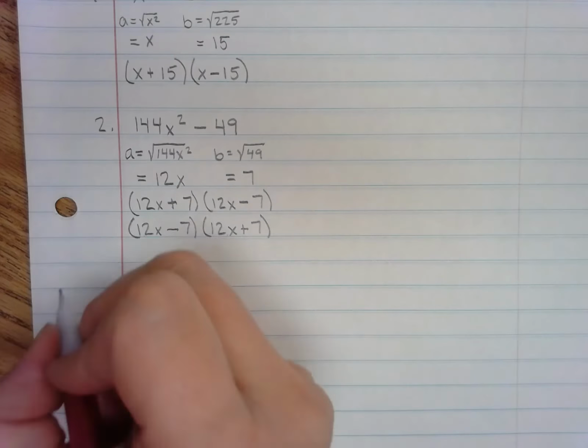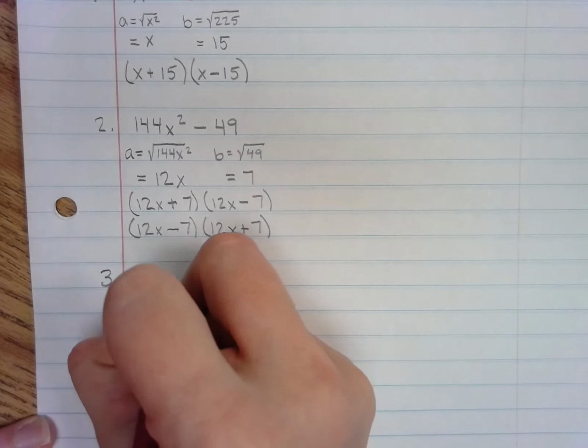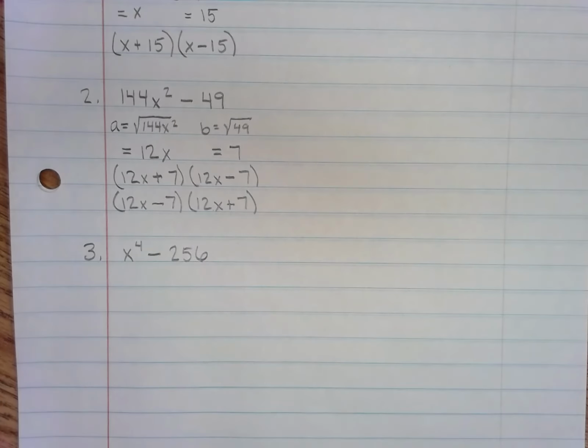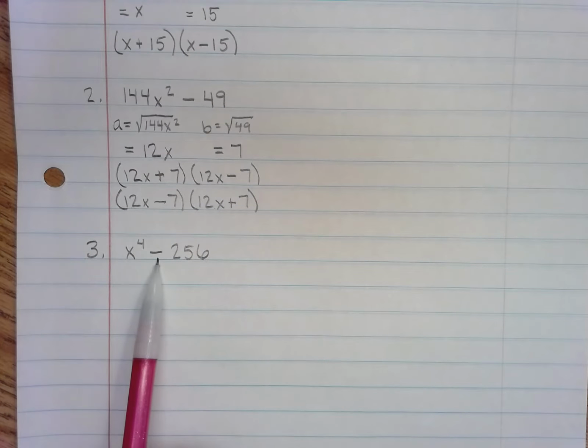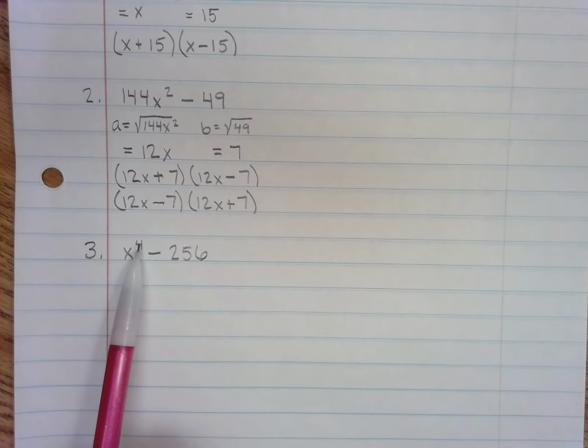Let's look at example number 3. Here we have x to the fourth minus 256. So let's look to see, this is still the difference of squares. We have a subtraction sign. X to the fourth is a perfect square. Anytime your exponent is even, it is a perfect square. Because you're asking yourself what times what equals that term. So when working with even exponents, we can say that those are perfect squares.